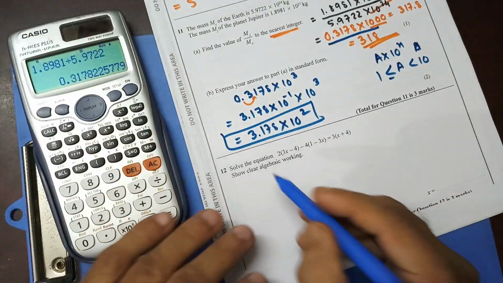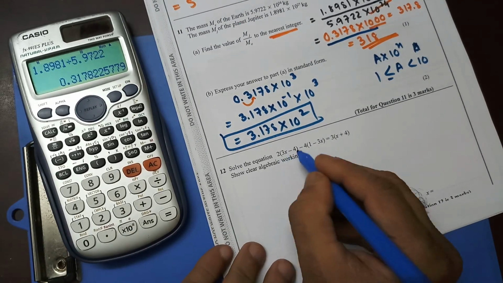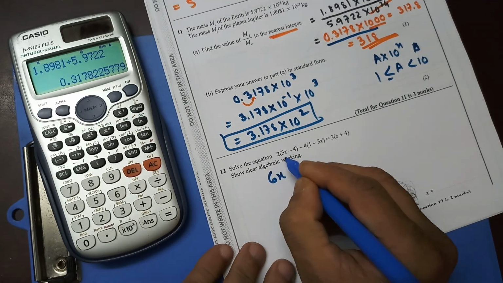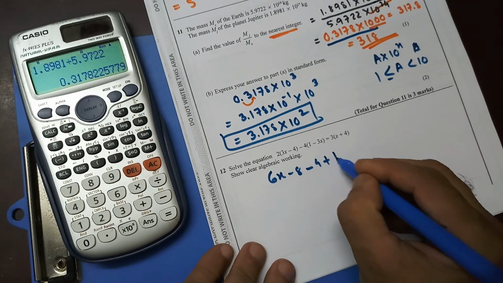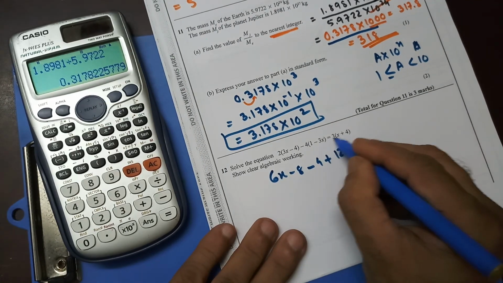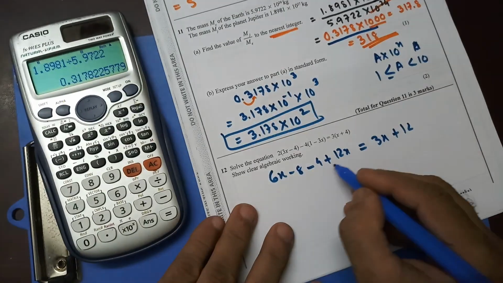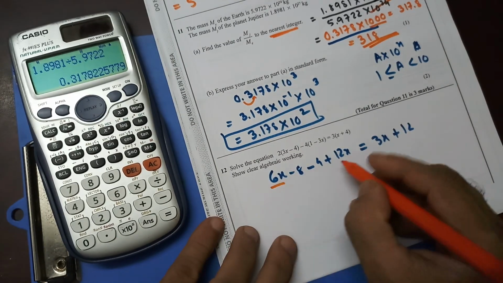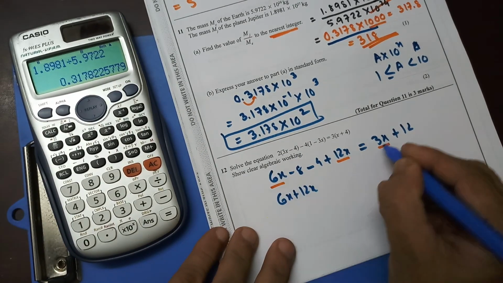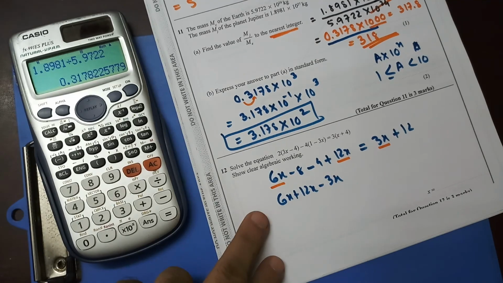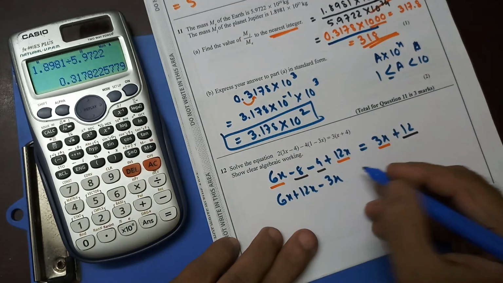Now, question number 12. Solve the equation this, show clear algebraic working. So when I take the bracket off, 2 3s are 6x minus 8 minus 4 minus minus plus 4 3s are 12x equal to, taking this side's bracket off, 2, 3x plus 12. Okay, now if I take all the x, all the terms, like terms with x in it in one side, left hand side, so 6x plus 12x minus 3x, and all other terms, like terms that don't have any x or independent of it, I'm going to take it to the other side.